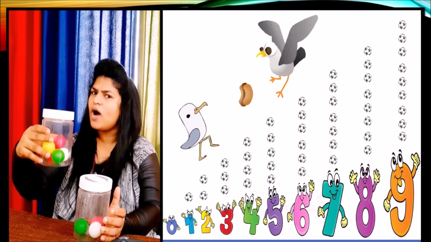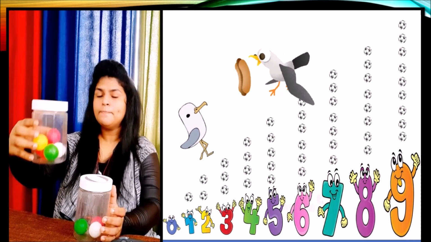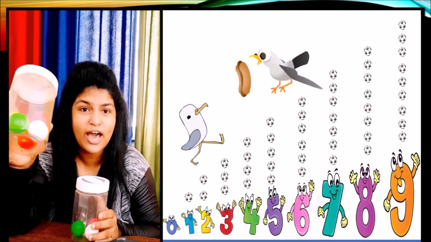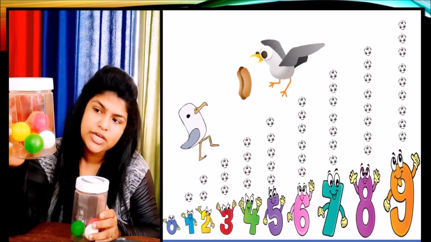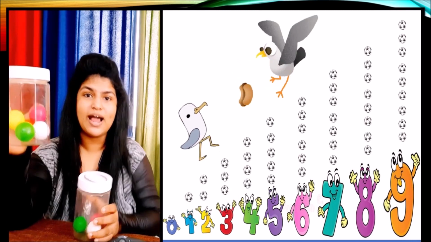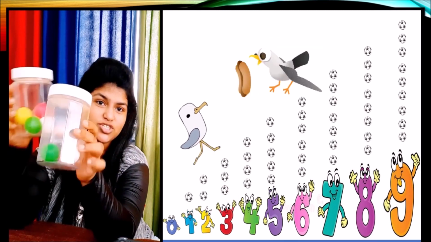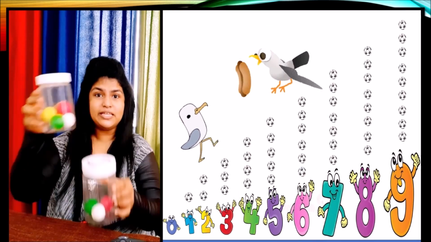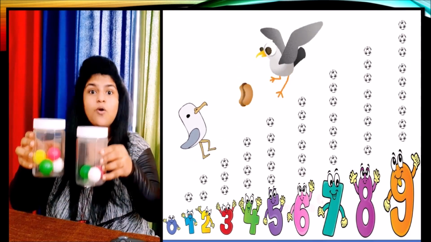And you would say why? Because this box contains 5 balls: 1, 2, 3, 4, 5. Whereas this box contains just 3. That is why this is bigger than this.